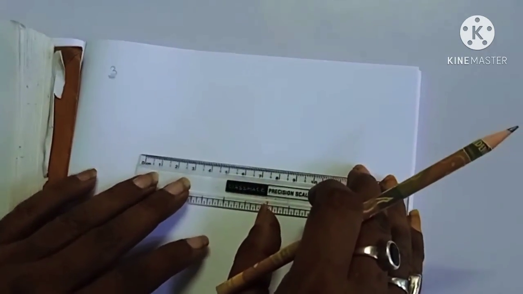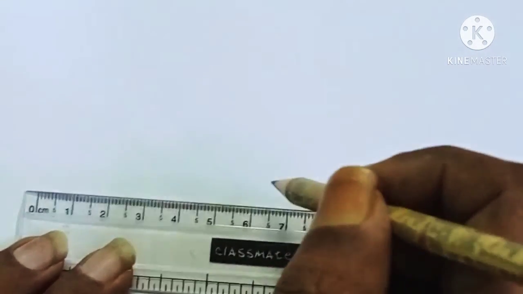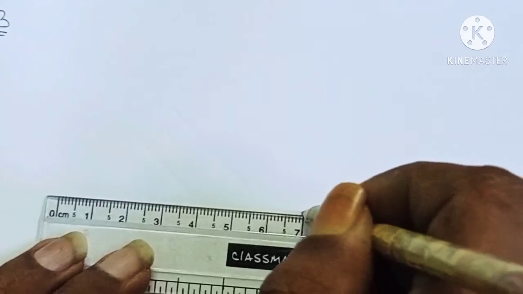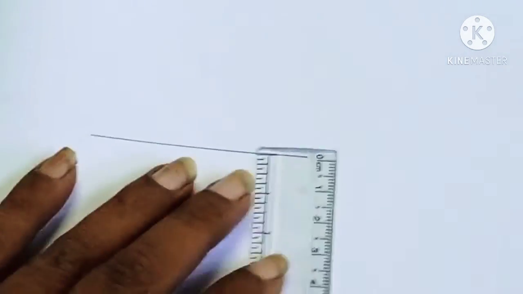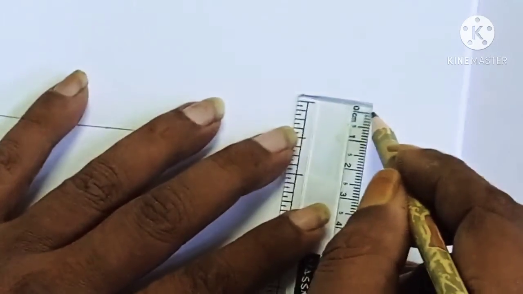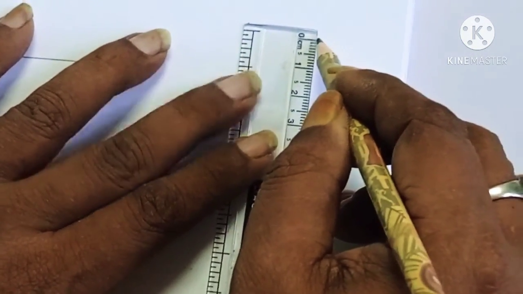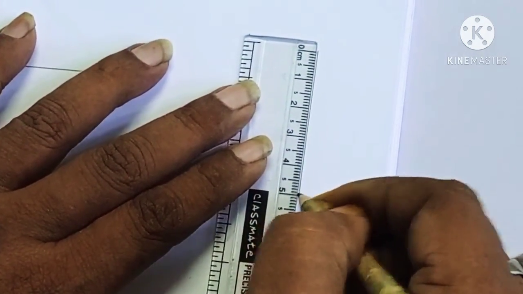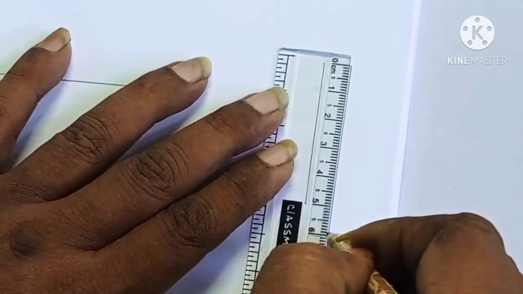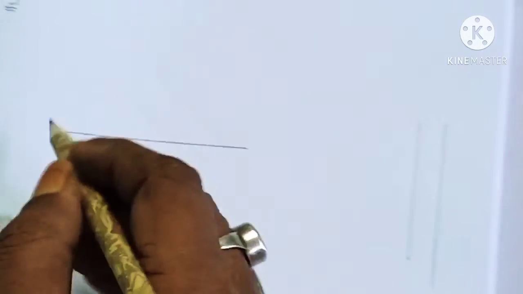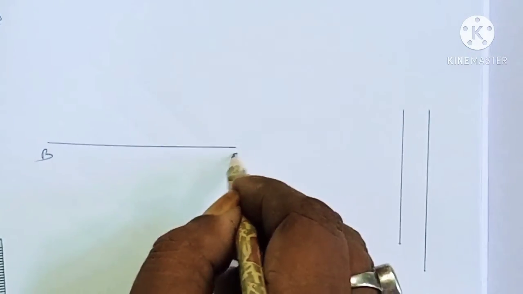Taking base as 7 cm, and other measures are 5 cm and 6 cm. Now this is BC.